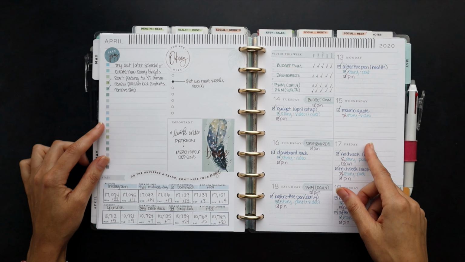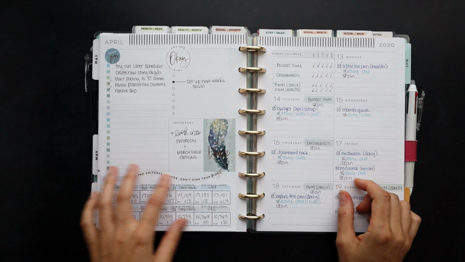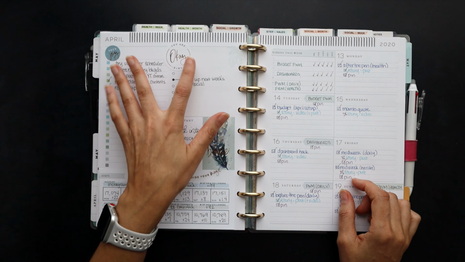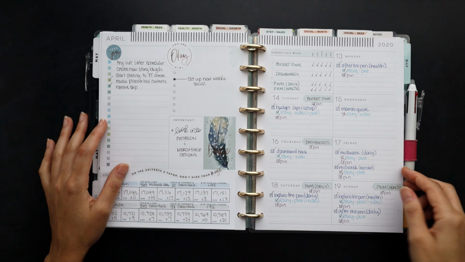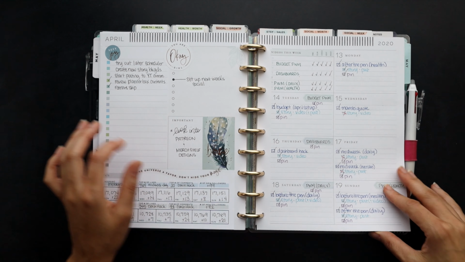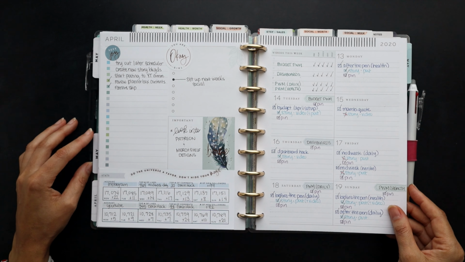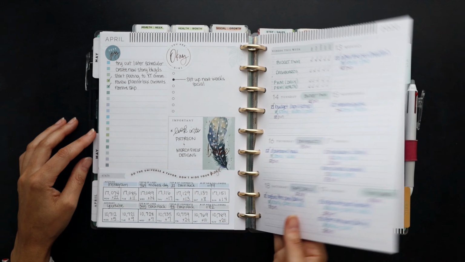This one I really tried a little bit more with the design. I added in some quotes and some stickers just to make it better. And I think it did. I really felt like I enjoyed the spread a little bit more, so I might do more stickers in the future.